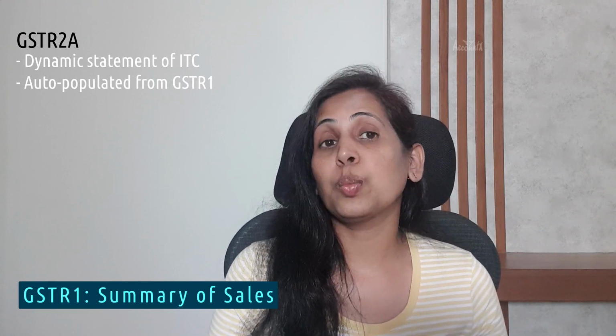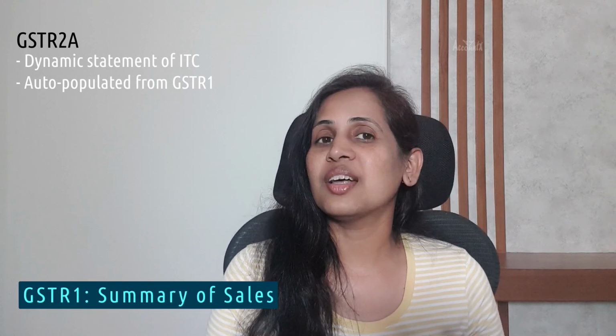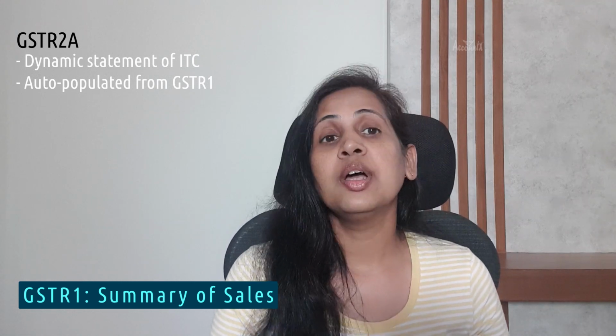Then GSTR2A. It is a dynamic statement of input tax credit. It is dynamic because as and when new transactions are reported, GSTR2A would be updated to that extent. It is auto-populated on the basis of GSTR1 filed by your suppliers. GSTR1 is a summary of sales which is required to be filed by your suppliers either once in a month or once in a quarter depending upon the option chosen.